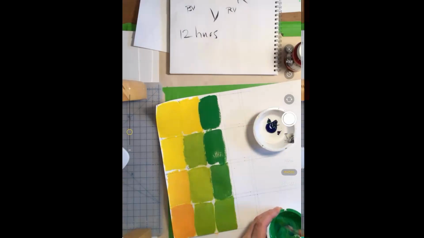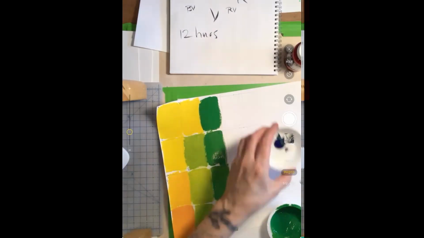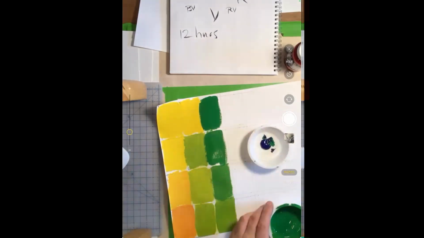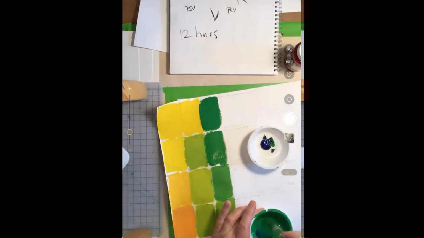If it's too gradual, you could end up with 100 or more, and that'd be pretty cool, but that's more than is really necessary. If you're going for 12 finished colors, if you paint 50, that's a pretty good number.